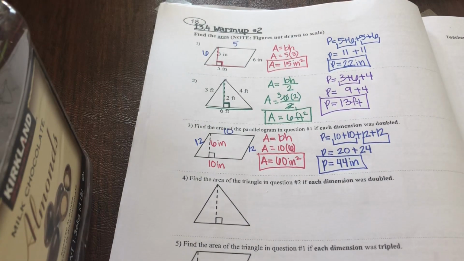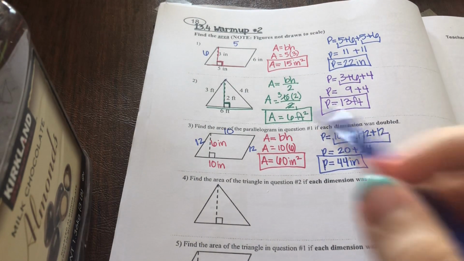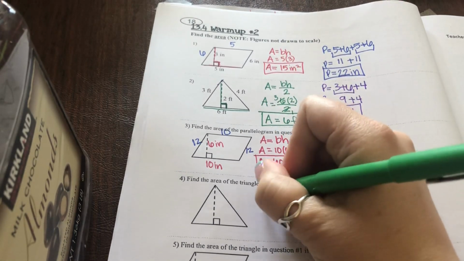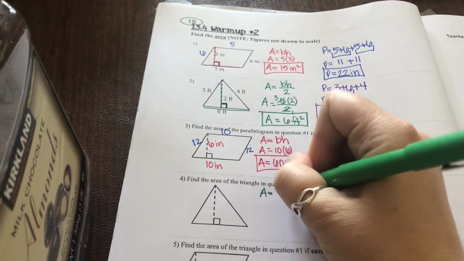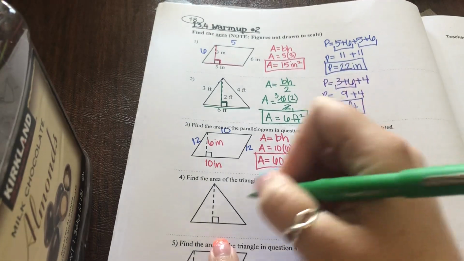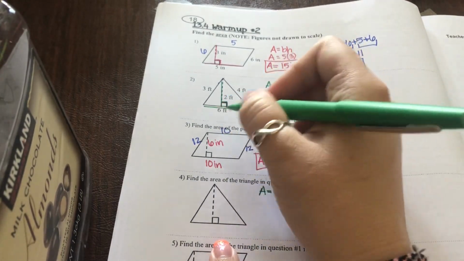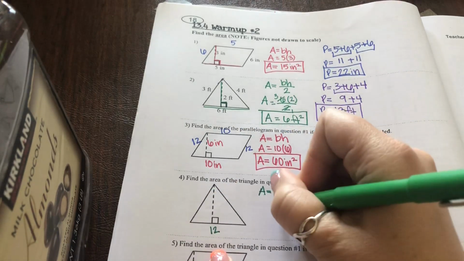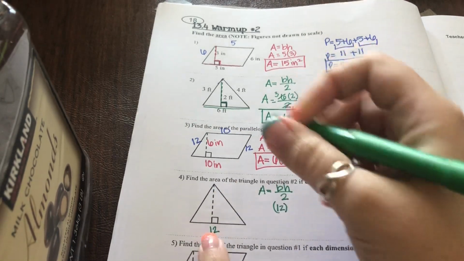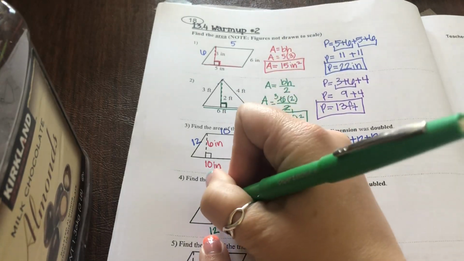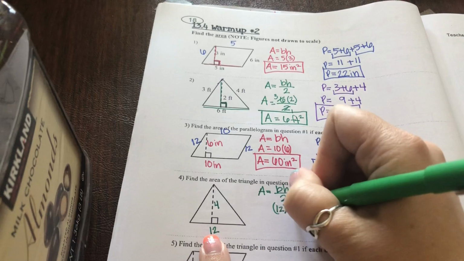Very similar. We're going to do the same thing, but this time to the triangle. So if I have area of a triangle, always, always, always write your formula. My initial base of my triangle was 6. So this time if I double it, I want it to be 12. So let's plug in a 12 for my base. And my initial height of the triangle was 2. So if I double that, my height is now 4.